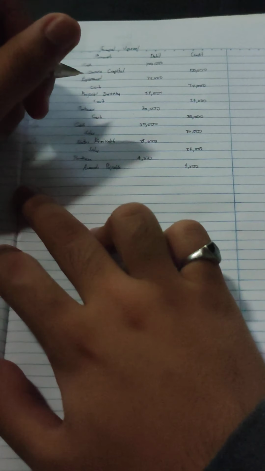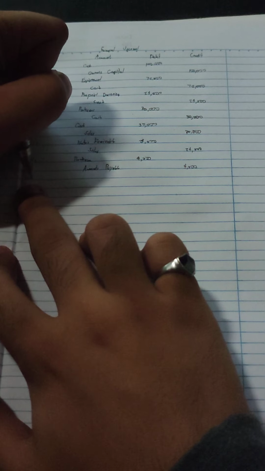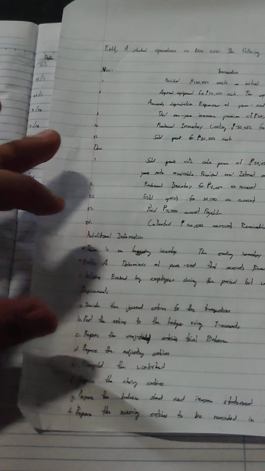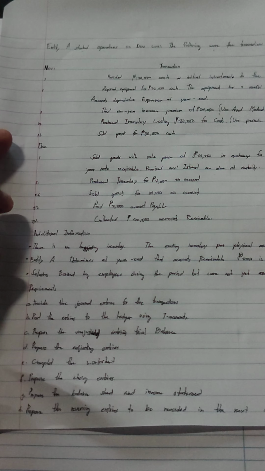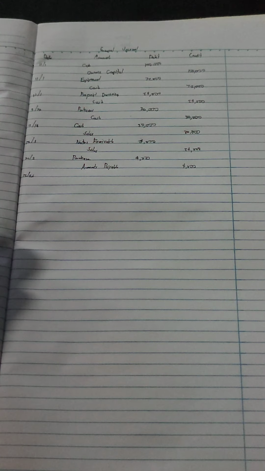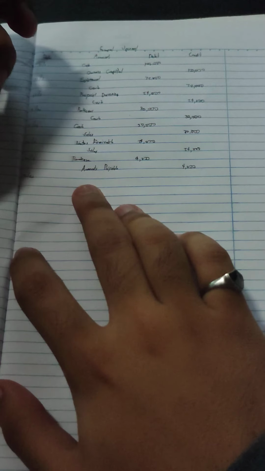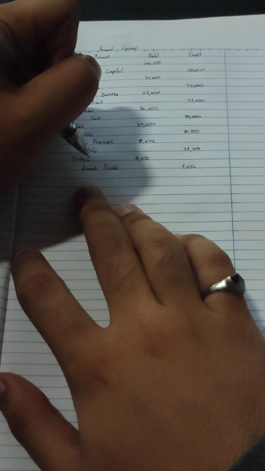So on December 26, sold goods for 34,000 pesos on account. So our entry for this is accounts receivable, since it was purchased on account by the buyer.